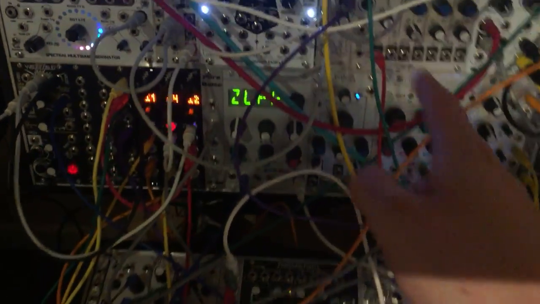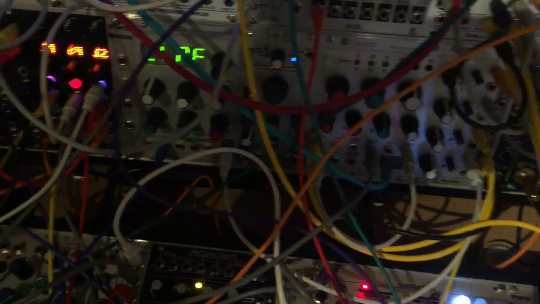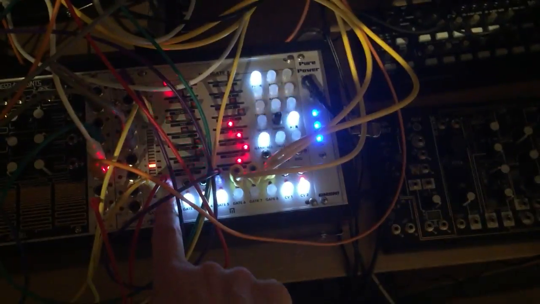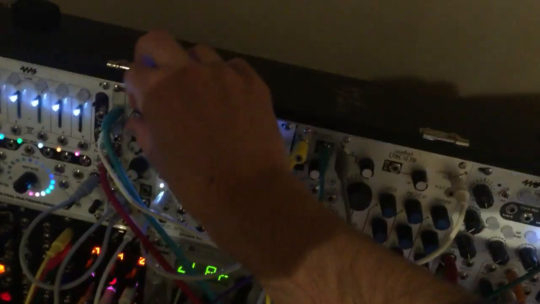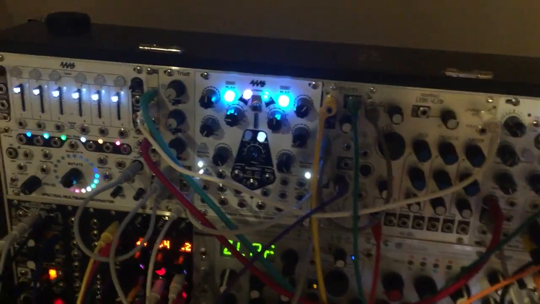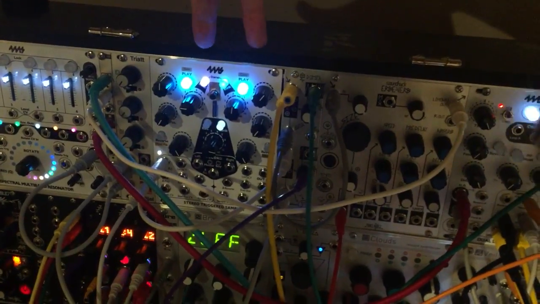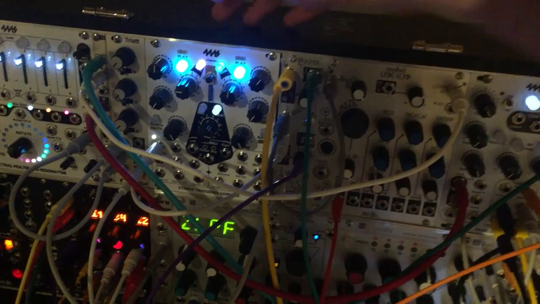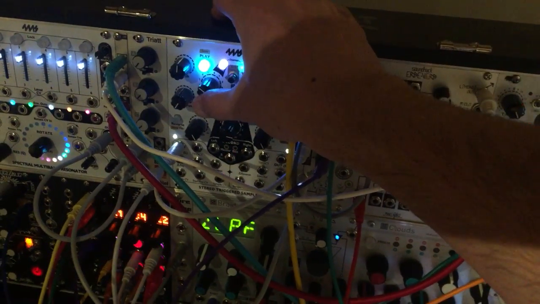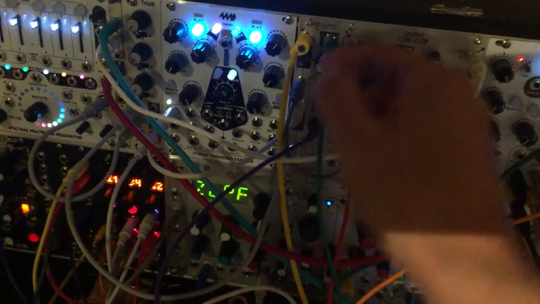So yeah, what have we got next? Why don't I play it and maybe mute some parts here. I'll just unplug this. So here we've got the 4ms sampler, which is brilliant, playing some pads and some pitched up vocal sounds. I can just change them around here.